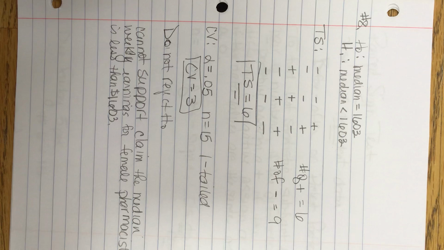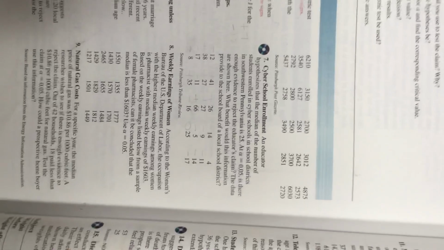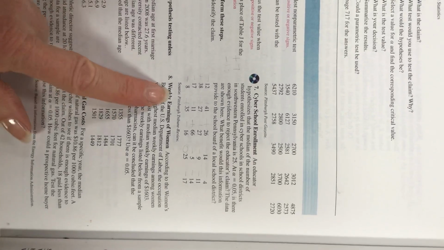I said on Monday, I think, when I posted the first one, that I would try to post a one-tailed one. And this is my one-tailed test. You have this page I sent you, and this is number 8.